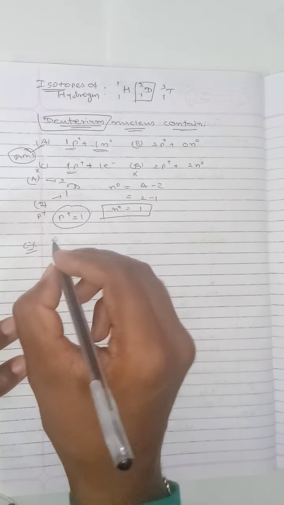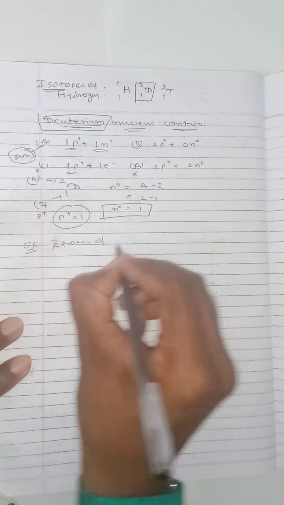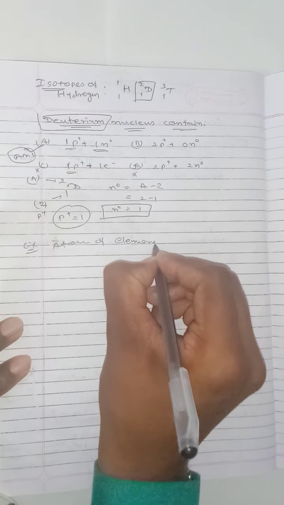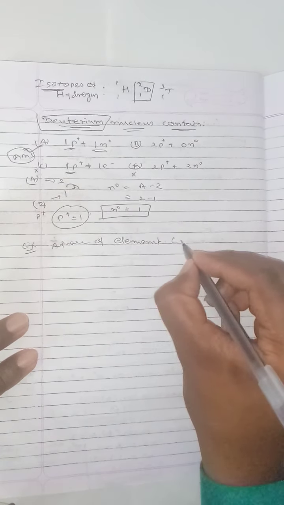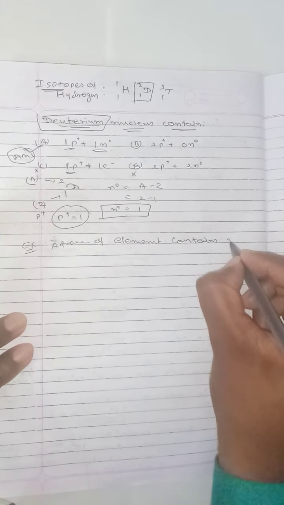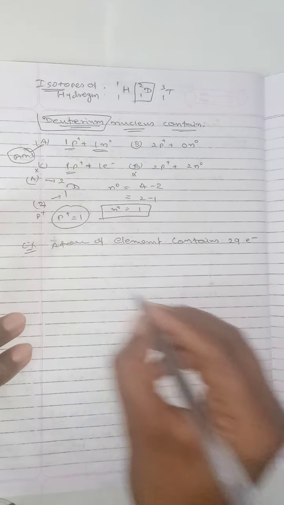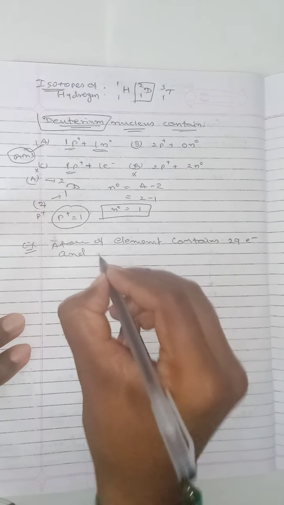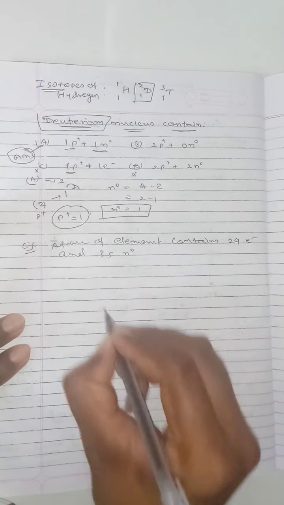Now let's see another atom of an element that contains 29 electrons and 35 neutrons.